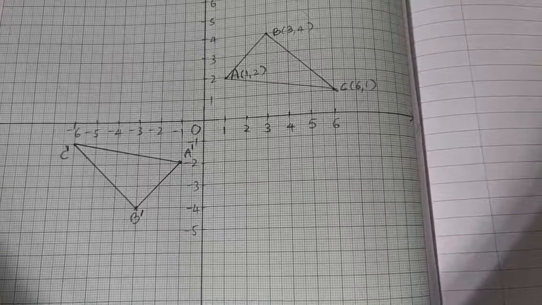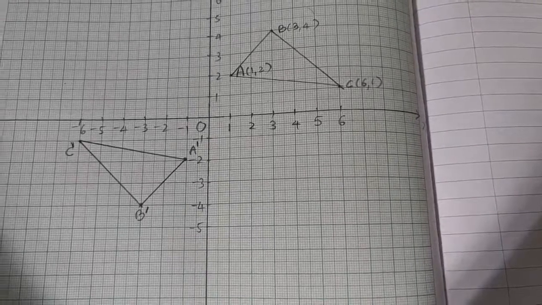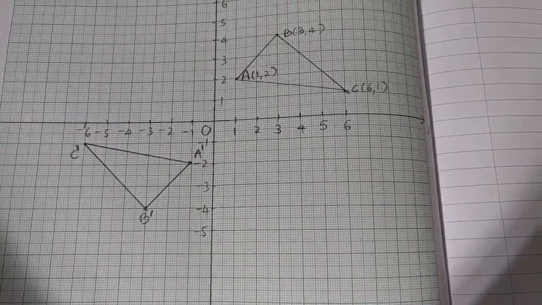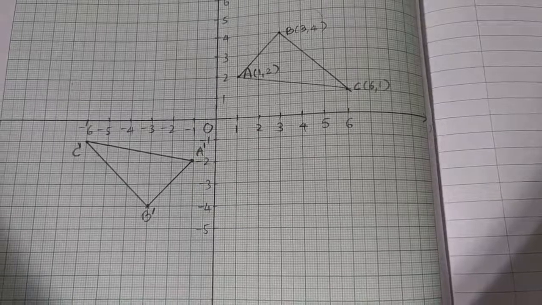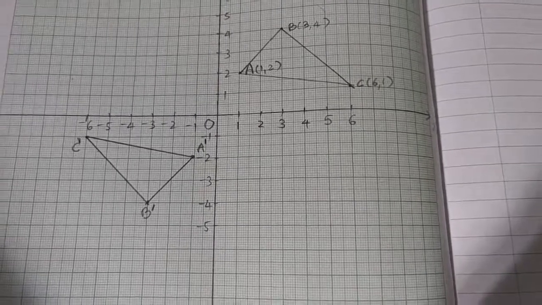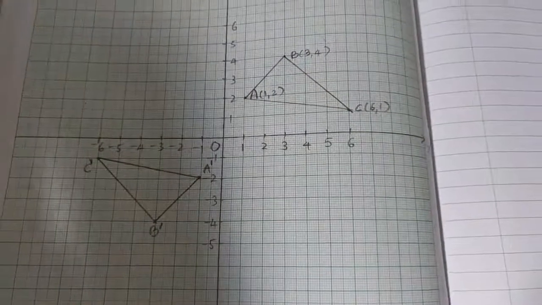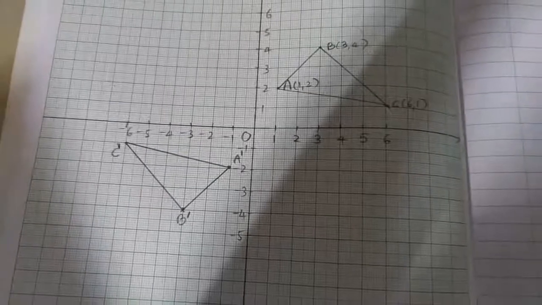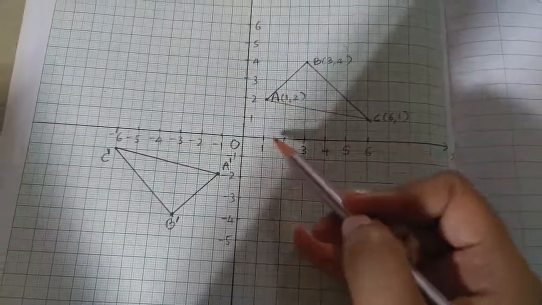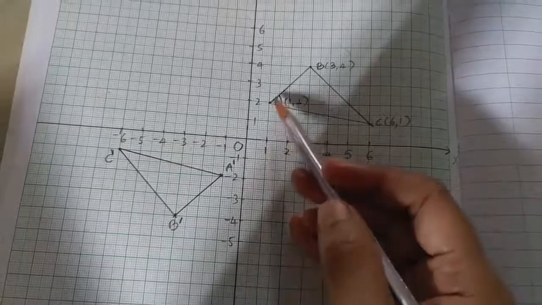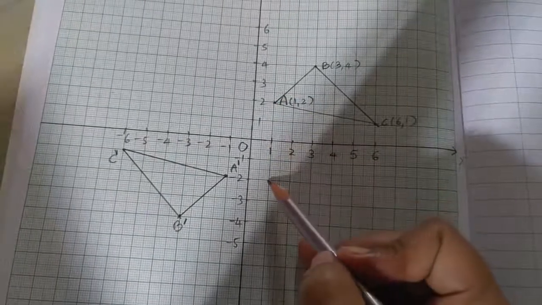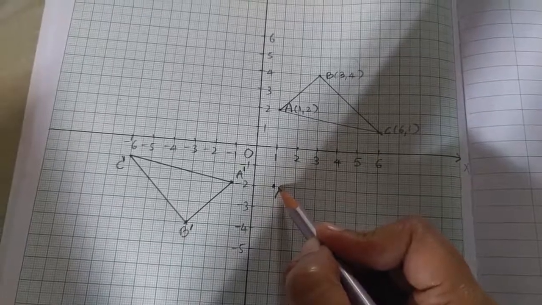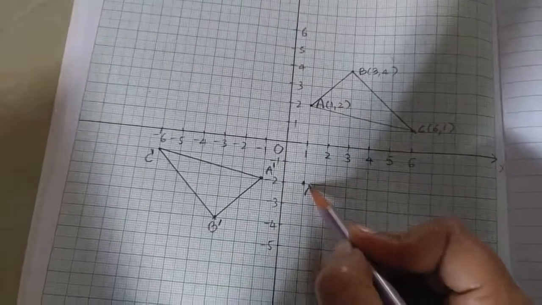Next, the second question is the image of triangle ABC under reflection in the y-axis followed by a reflection in the x-axis. It means first we have to reflect under the x-axis and then under the y-axis. So students, under the x-axis, like this is the x-axis. It means this is our mirror line. So point A is 2 cm downside. Here is the point. Here I write the point. Suppose we give some other name, A double dash.